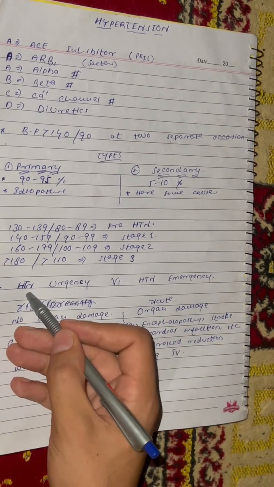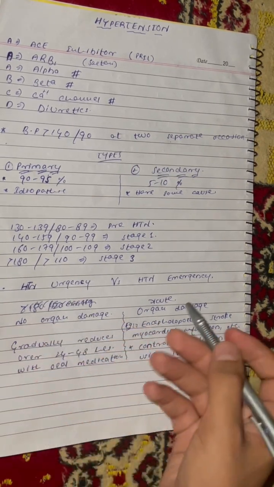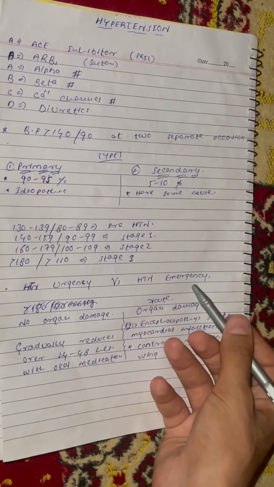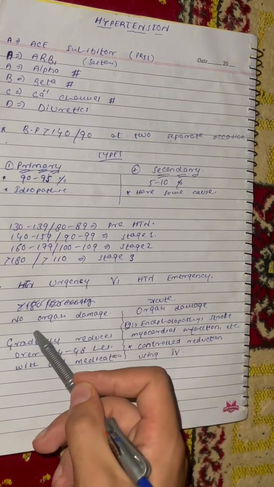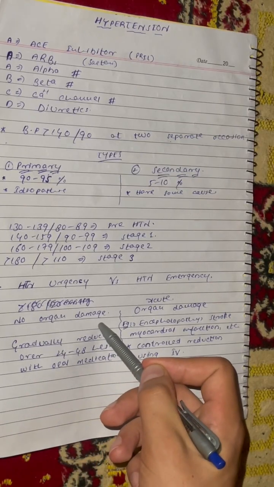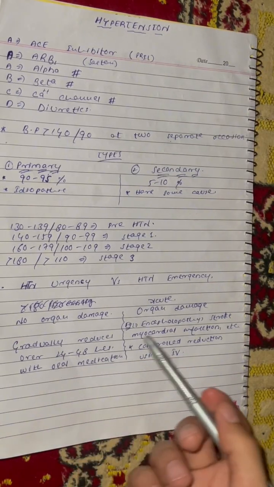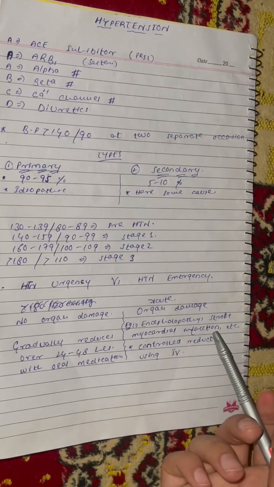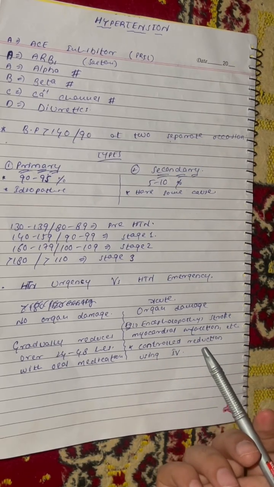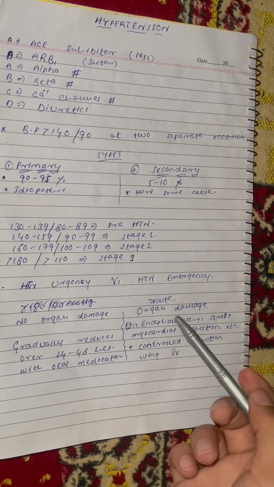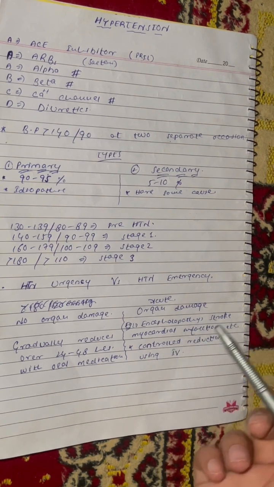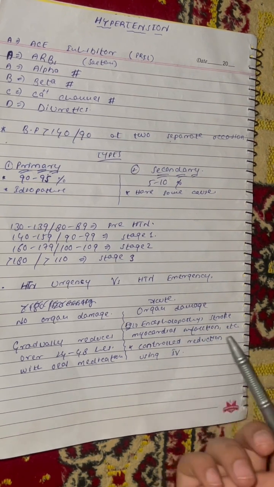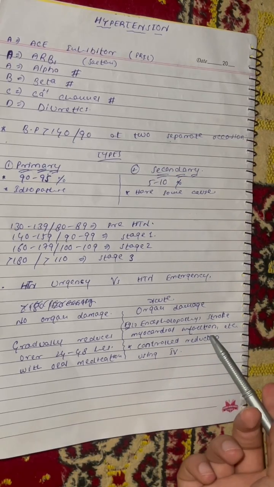Now let's talk about hypertensive urgency versus hypertensive emergency. In hypertensive urgency, there is no organ damage. This is the most important point. The pressure is gradually reduced over 24 to 48 hours with oral medication. With hypertensive emergency, there is acute organ damage, that is encephalopathy, stroke, myocardial infarction, etc.